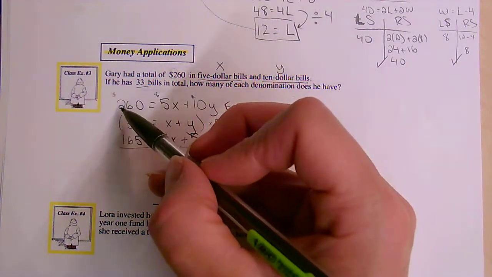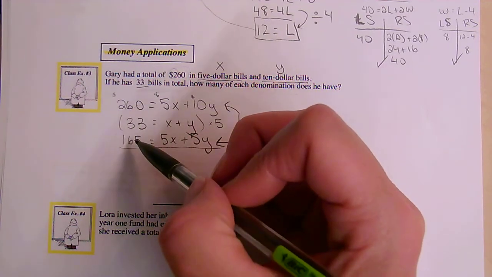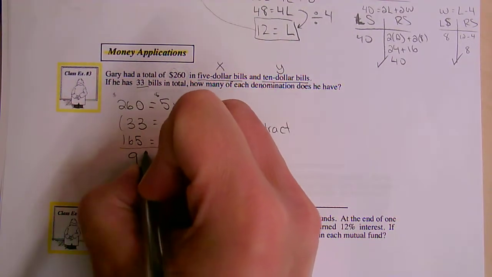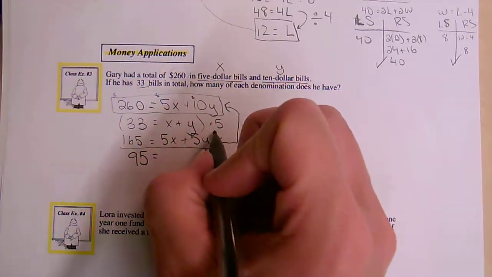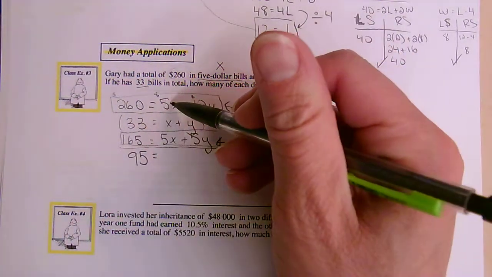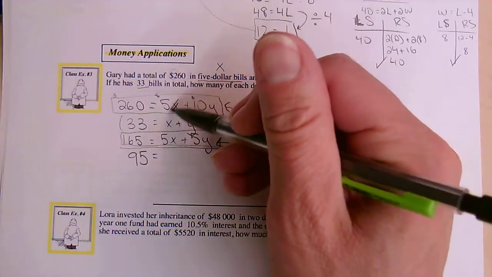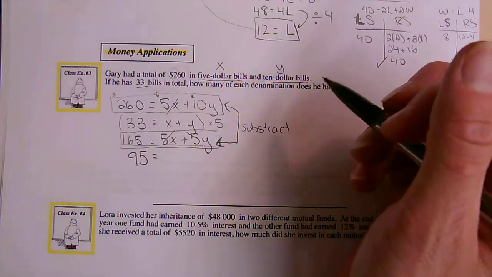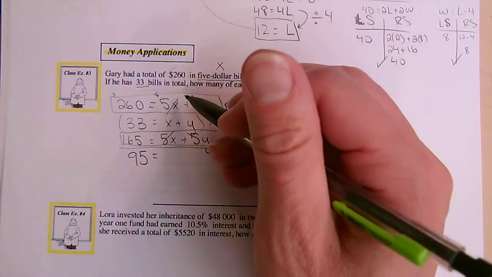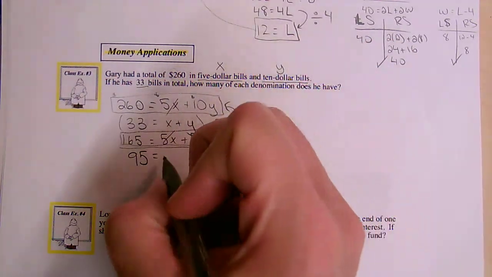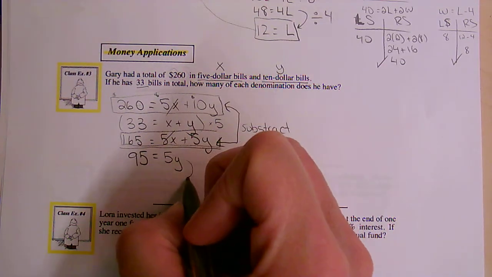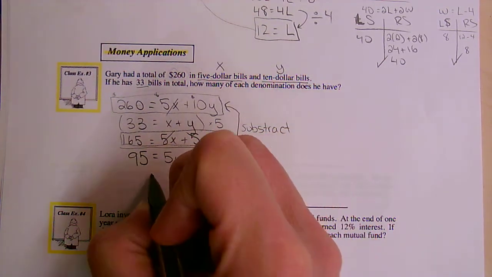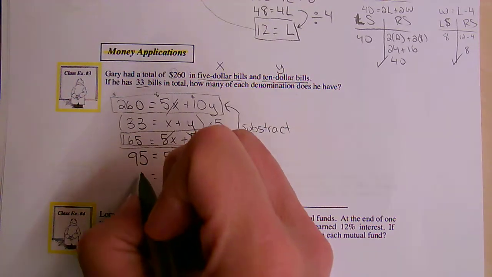Okay, so 260 subtract 165 is 95. 5x subtract 5x. Okay, well that cancels those out, which is the whole point of eliminating, or elimination. You eliminate a variable. 10y minus 5y is 5y. Okay, and then we just have to divide by 5. And we get y is equal to 19.